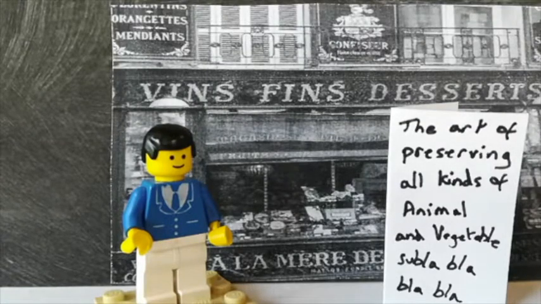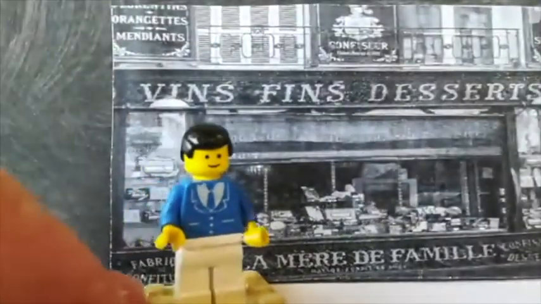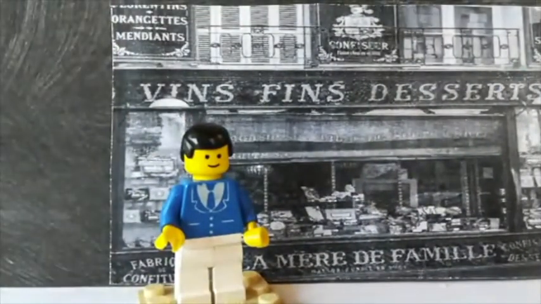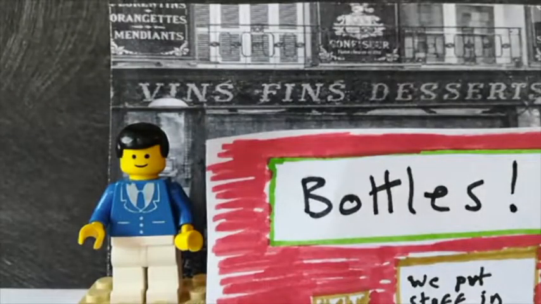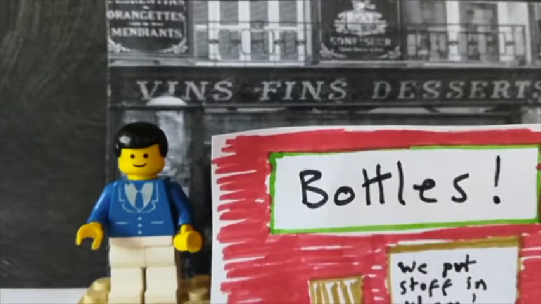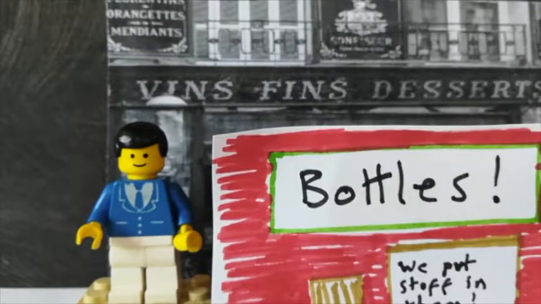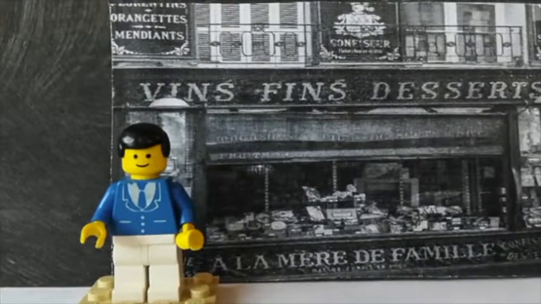People stopped getting ill from scurvy because canning preserves the nutrients in the food. So Appert started a business. He started a food bottling business. Unfortunately, he wasn't that great with money, and his factory was destroyed during the invasion of France in 1814. The government wouldn't give him any money to rebuild it.